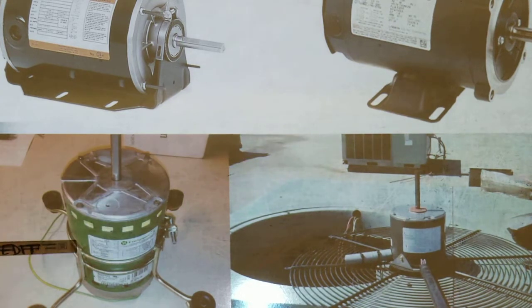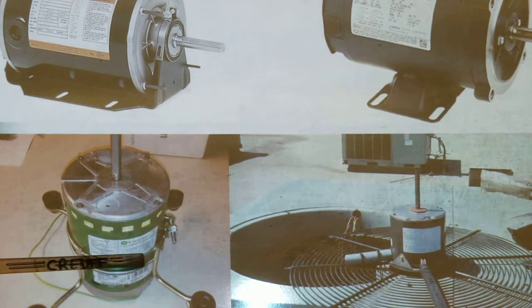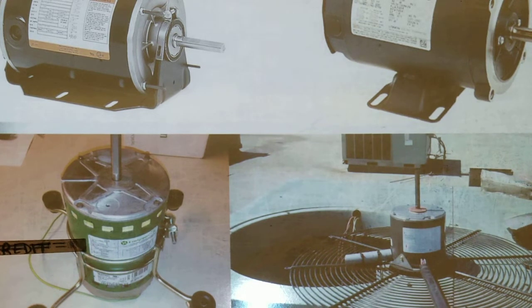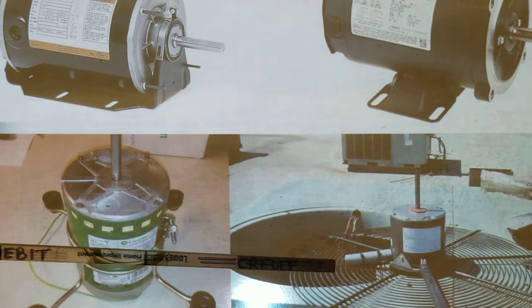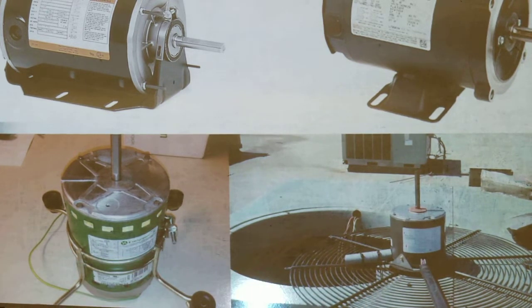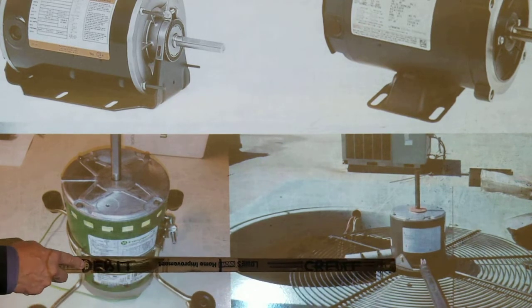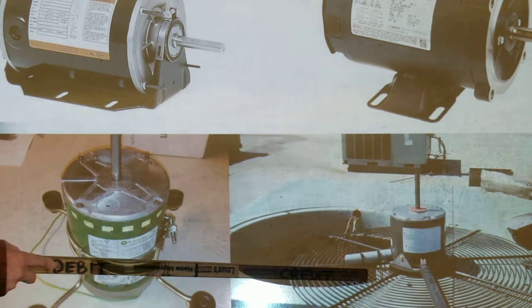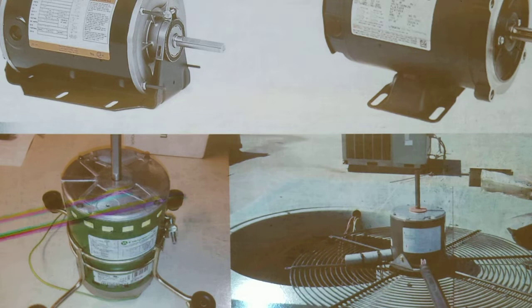Here's a belly band mount. See where it goes around the belly of the motor? And then this one would be more like an end mount. Okay, you see all the differences there? It really isn't an end mount, it's like a side mount. If you look at the motors, they have the bolts going through them.